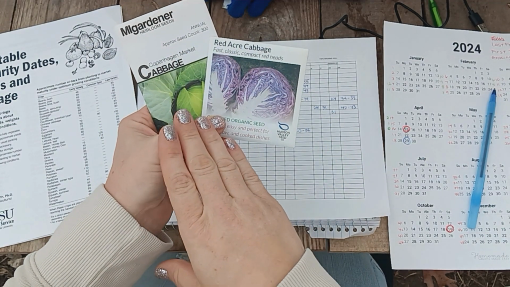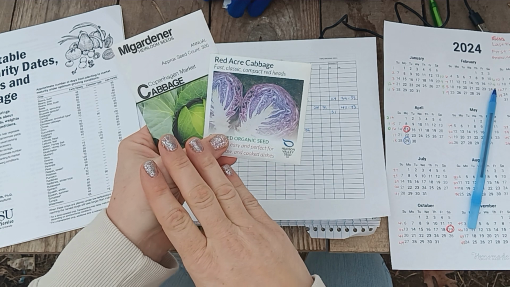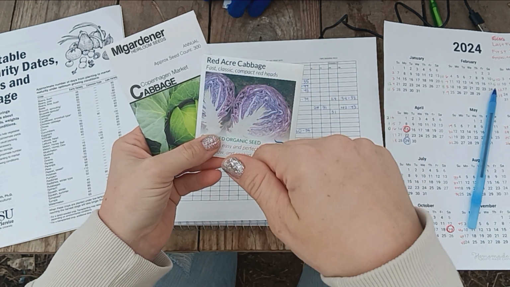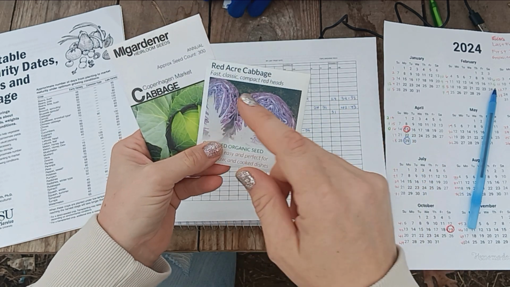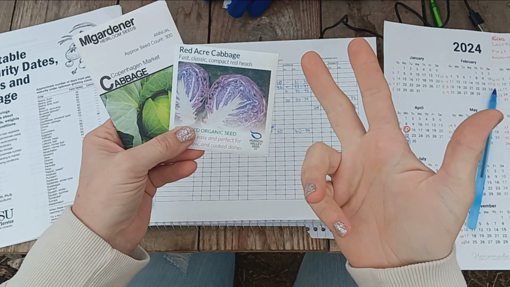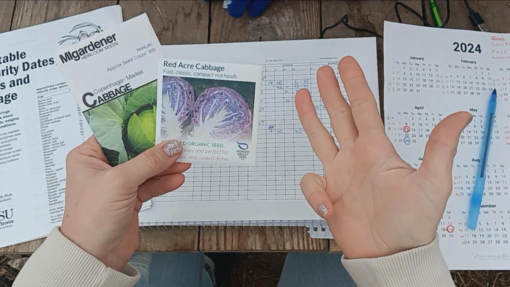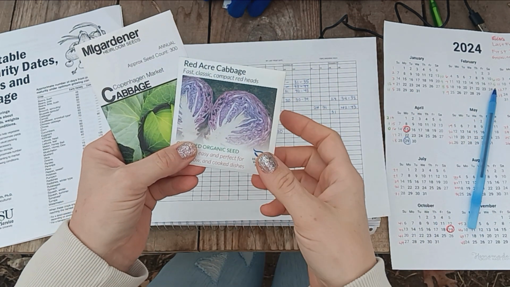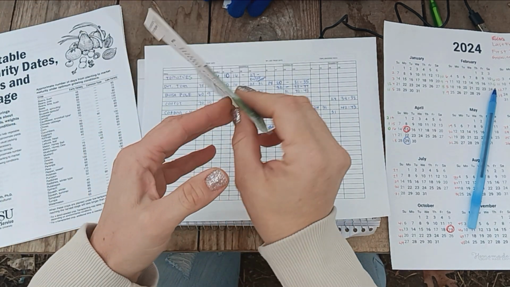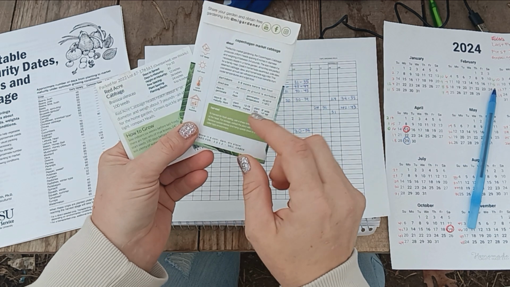Okay, so let's figure out a colder season vegetable. These are things that like colder weather. They don't like the hot months. Things would be cabbage, Brussels sprouts, kale, broccoli, things like that. So what you would want to do is take a look. Each one of these has different days to maturity.